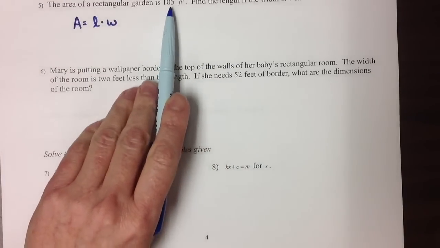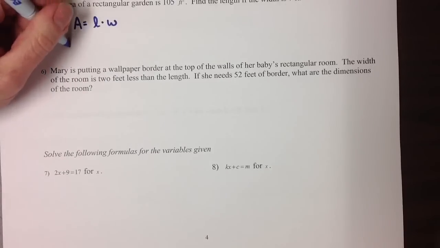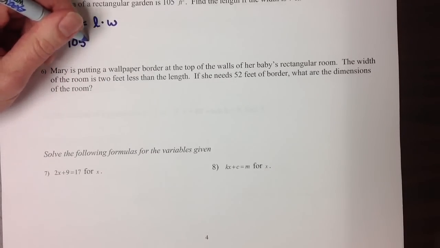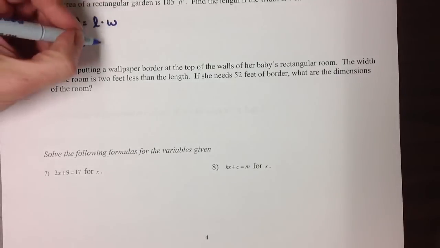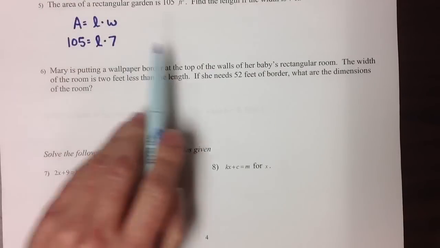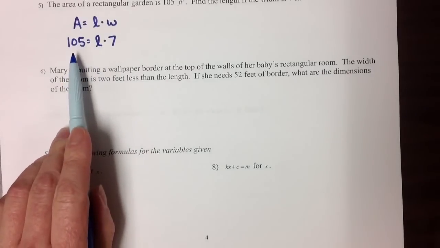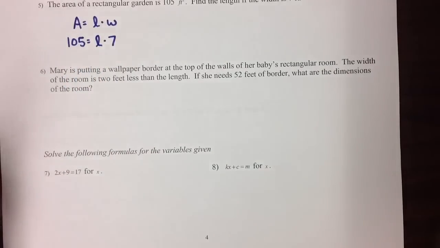And in this case, they've given us the value for A. The area is 105. They've also given us that the width is 7. So we're going to substitute those two values into our formula, getting 105 is equal to L times 7.